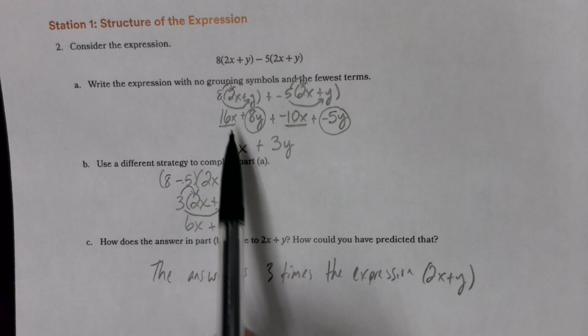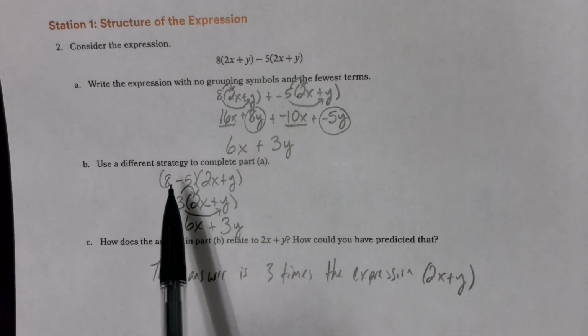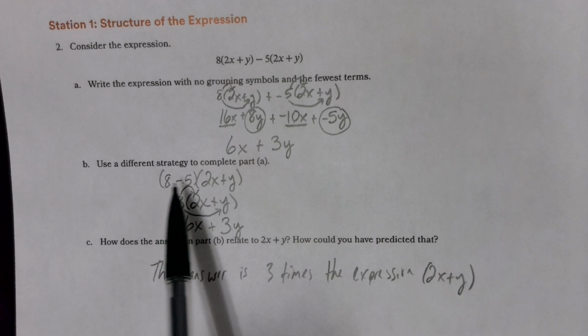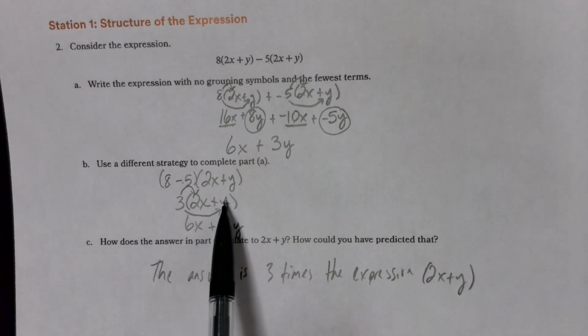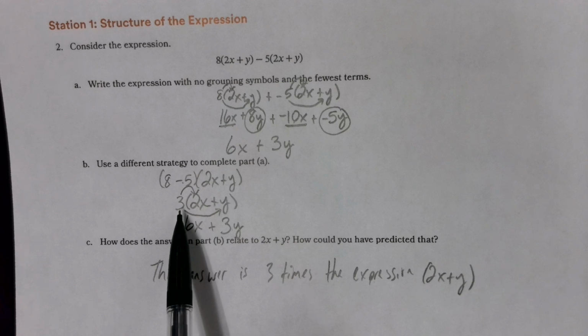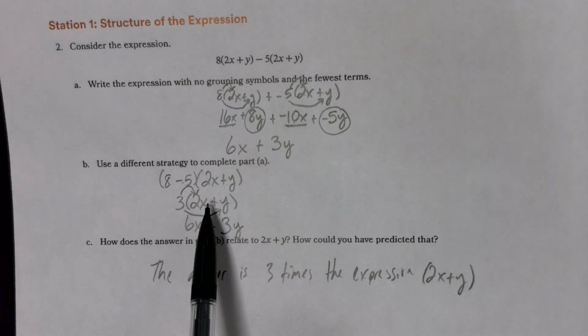If you are looking at the strategy used in Part B, you would notice that 8 minus 5 gives you 3. And since we're multiplying 2x plus y times 3, that would give us an amount that is 3 times what we've got.